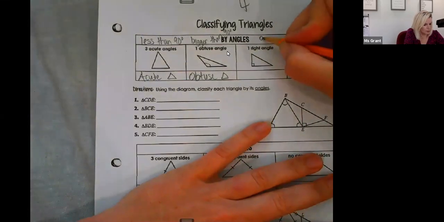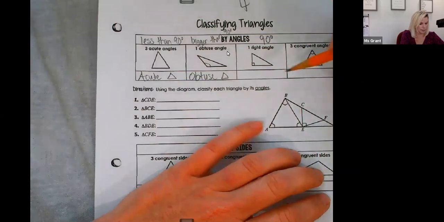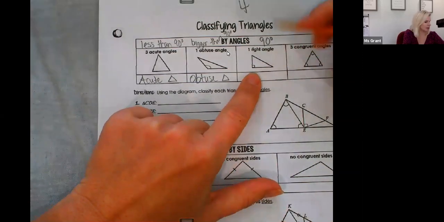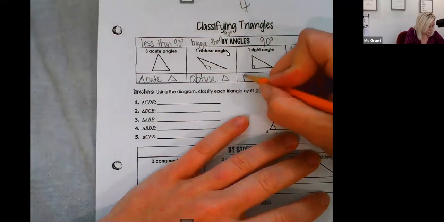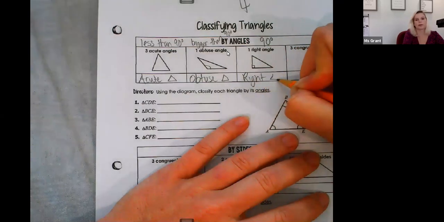If it has one right angle, it'll have a little box, you guys. This little box means 90 degrees. So that's going to be a right triangle.